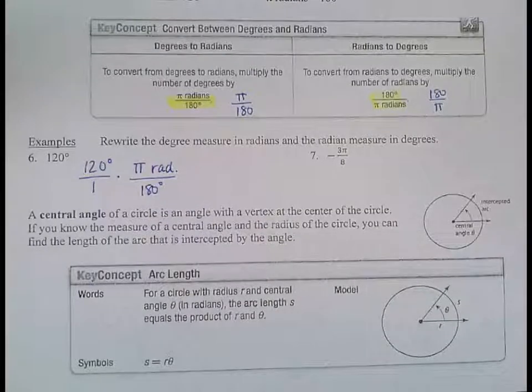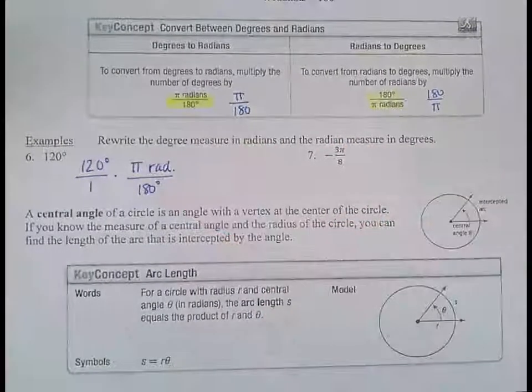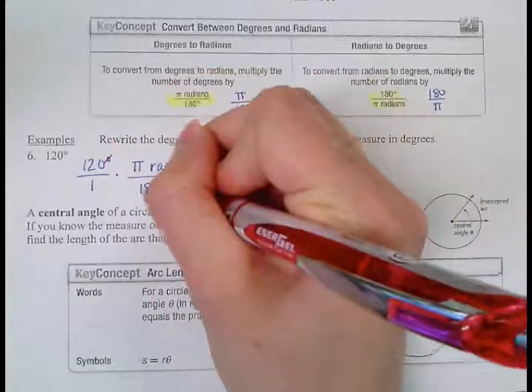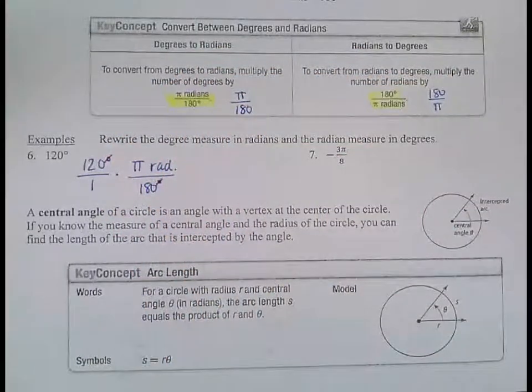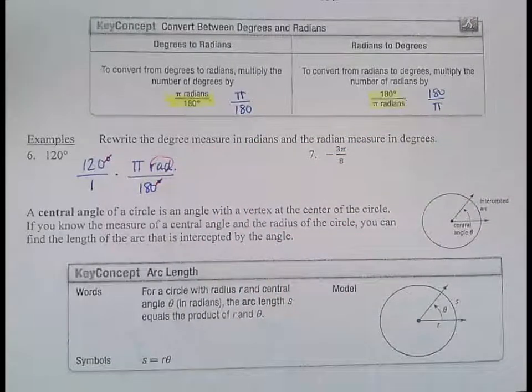I'm including the units here to show you why the conversion is the way it is. So what happens when you multiply by this conversion factor, think cross-canceling. The units for the degrees cancel out, and therefore you're left with the units of radians. So that's why the conversion is the way it is.